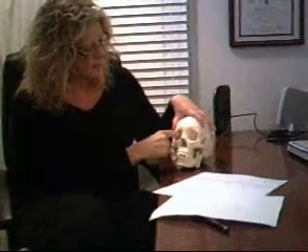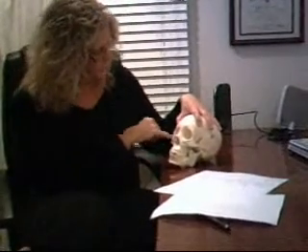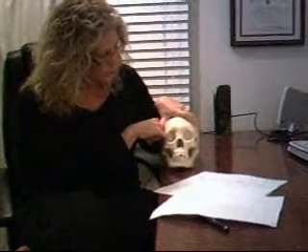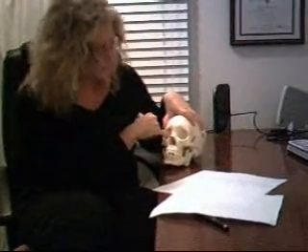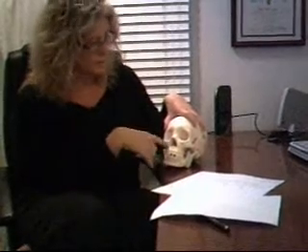Inside the orbit of the eye, you can see a couple of fissures. There's a superior and an inferior. This is the superior orbital fissure, and this is the inferior orbital fissure. And way in the back, you can see the optic canal. I already discussed the vomer bone.